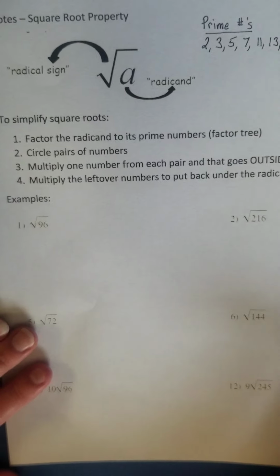So I'm going to take 96, and you can pick any of the prime numbers up here to see if it's divisible. I just always start with the smallest one, just because it makes life a little easier. But if you know something goes into it, you can use that. So I'm going to do 96 divided by 2. And it does go in evenly. You need numbers that go in evenly, no decimals. So 96 divided by 2 would be 2 and 48.